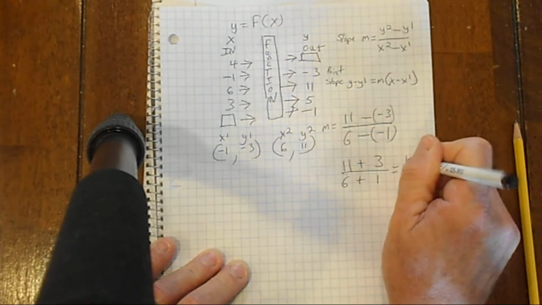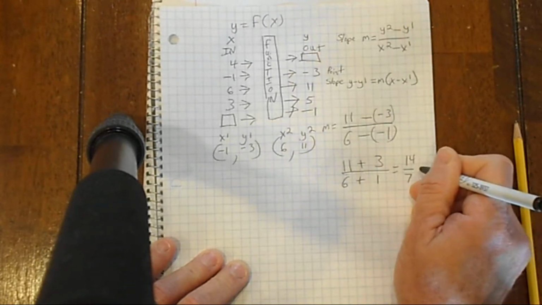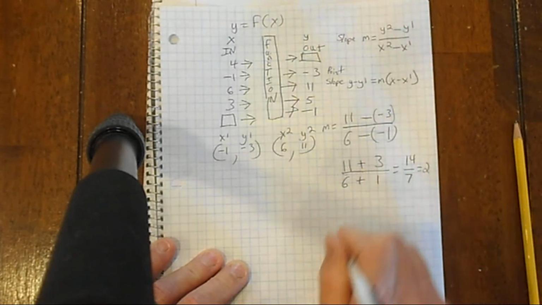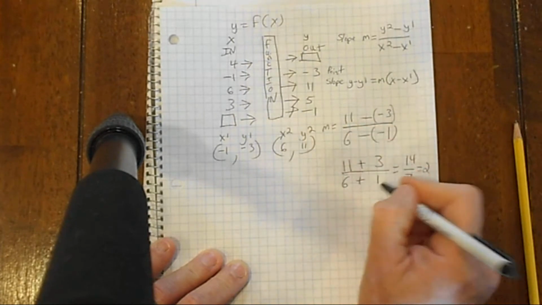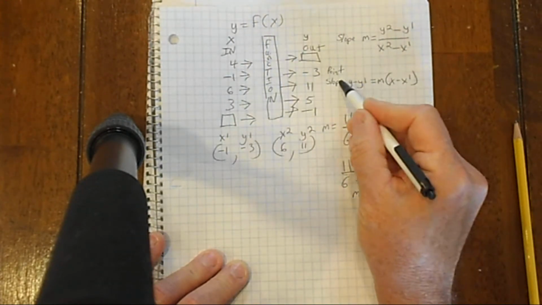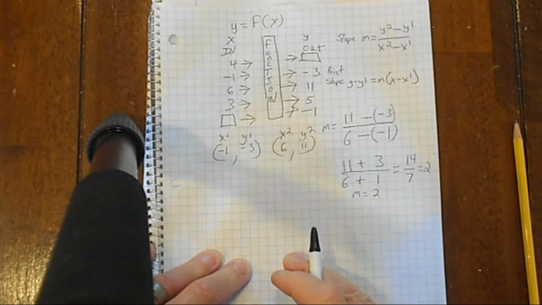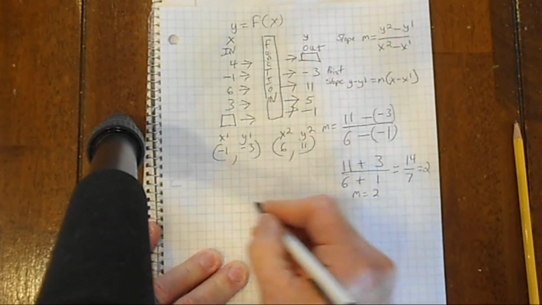Then we add them together, 14 over 7, 6 plus 1 is 7, and that equals 2, okay? So M equals 2. So then this point slope formula up here, we plug it in. We're going to plug that sucker in. Are we ready for that? Here we go.